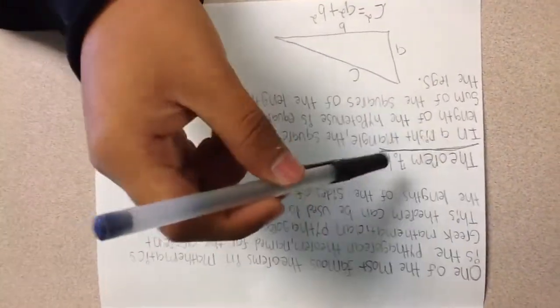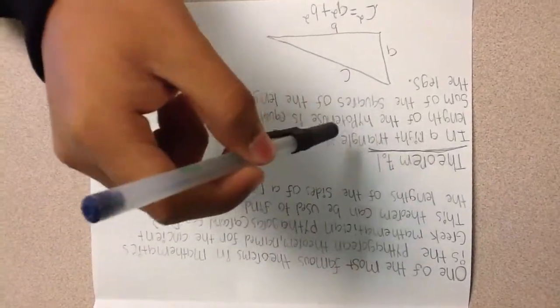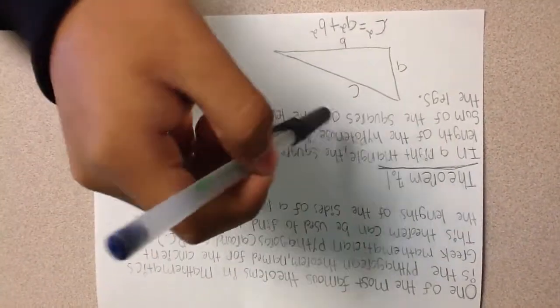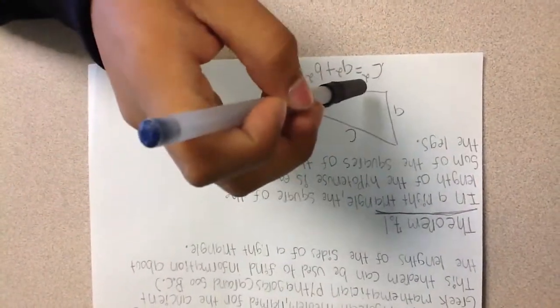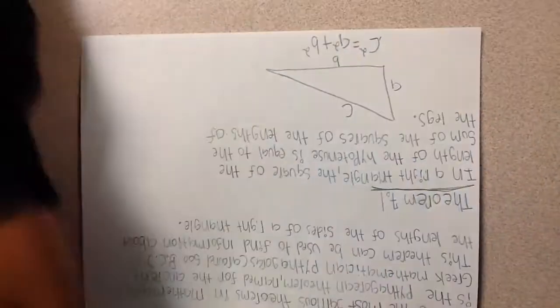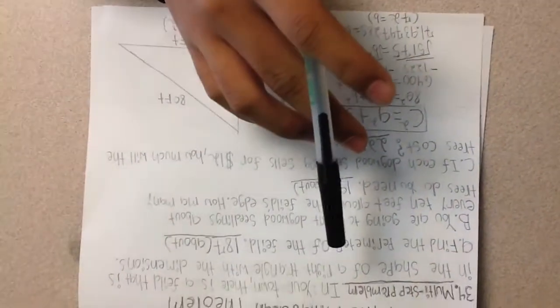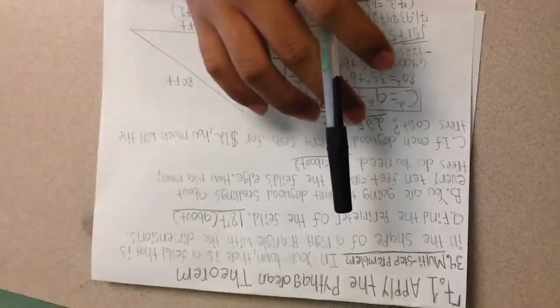So, as explained in theorem 7.1, in a right triangle, the square of the length of the hypotenuse is equal to the sum of the squares of the lengths of the legs. And the formula for the Pythagorean theorem is c squared equals a squared plus b squared. So knowing that, we can solve problem 34, which is found on page 432.